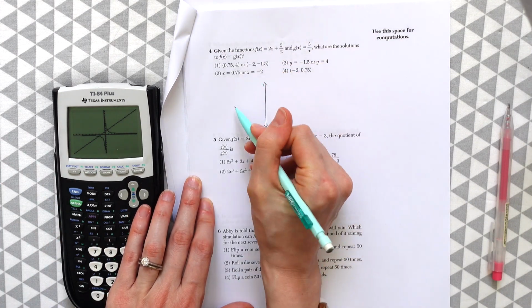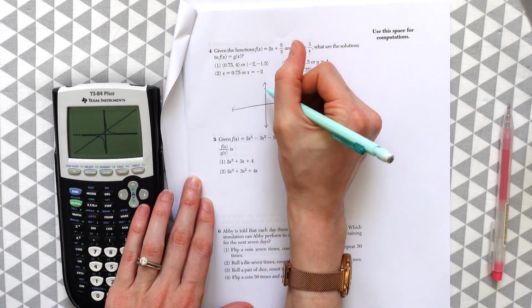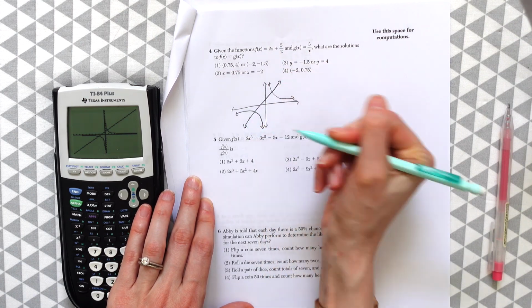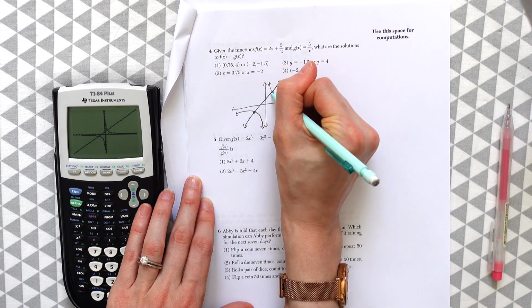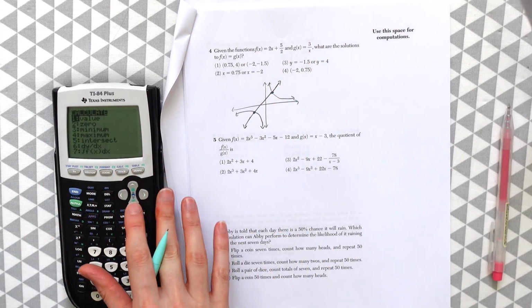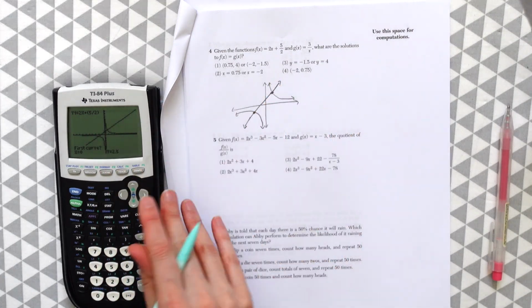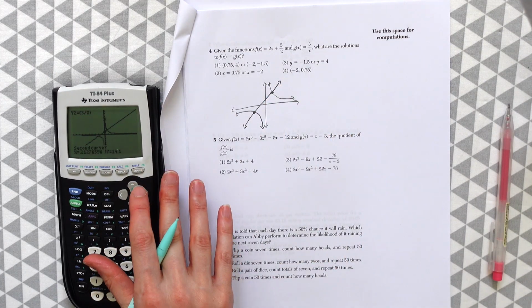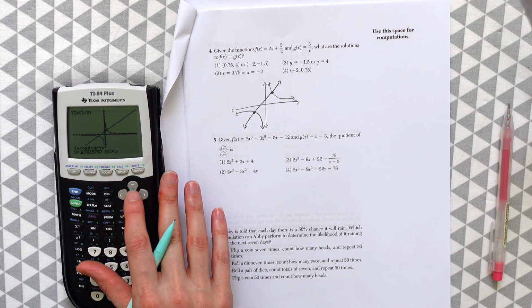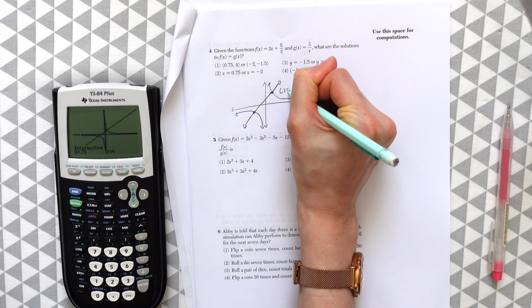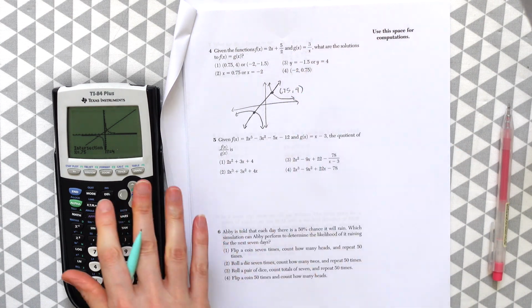And we get a picture that looks something like this. So notice we're going to have two solutions, one over here and one over here. So let's find this one on the right. Enter. So this point right here is 0.75, 4. Okay, so we got one answer.